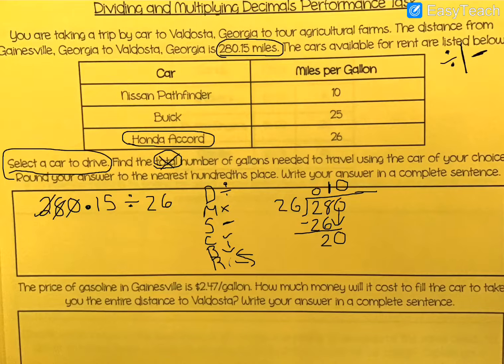Since our divisor doesn't have a decimal, we can introduce the decimal and move it straight up where it is, straight up into your quotient. Now the next digit that we want to introduce is the 1. Can 26 fit into 201? So we're going to bring it down also. And of course, 26 is way lower than 201, so we'll say yes, it can fit.